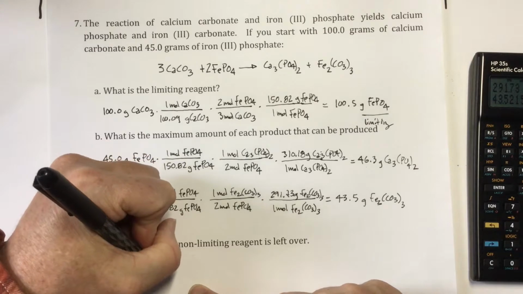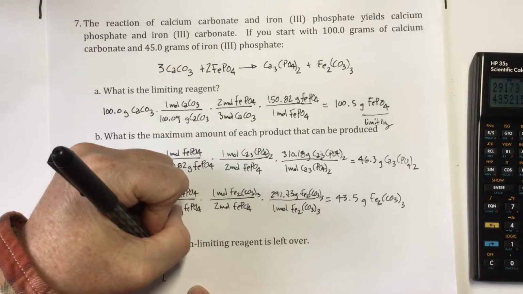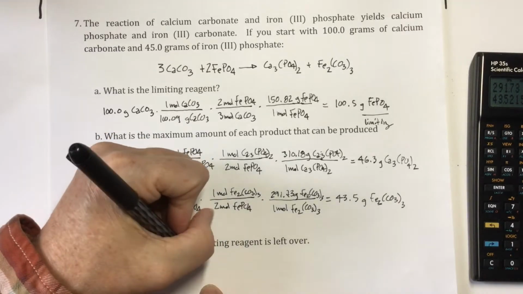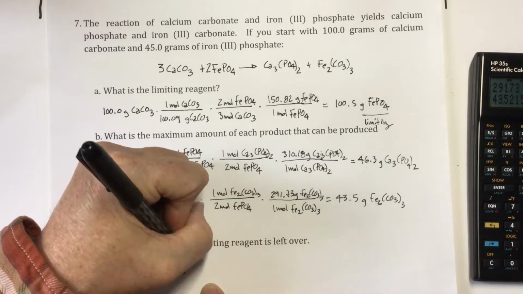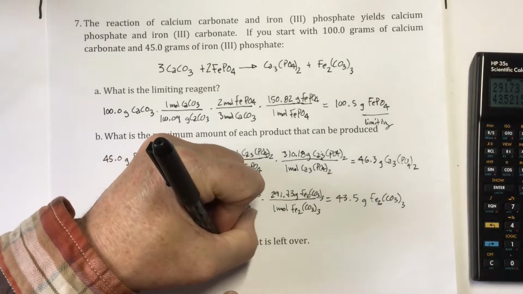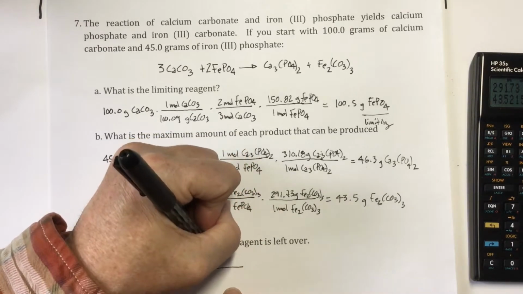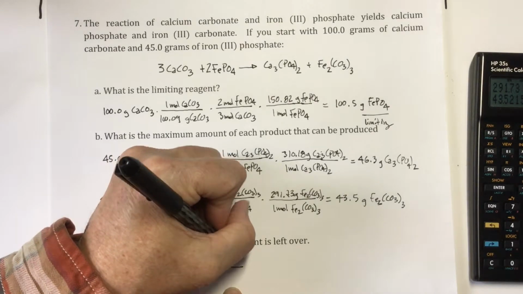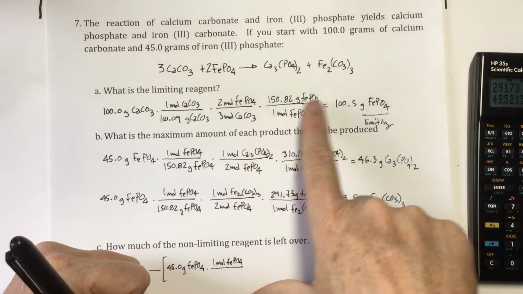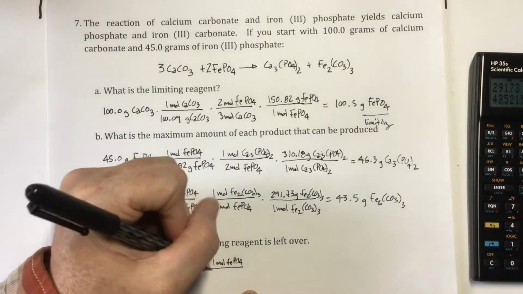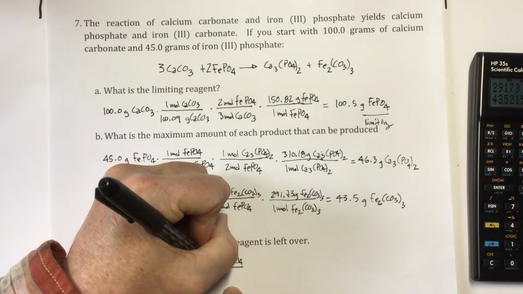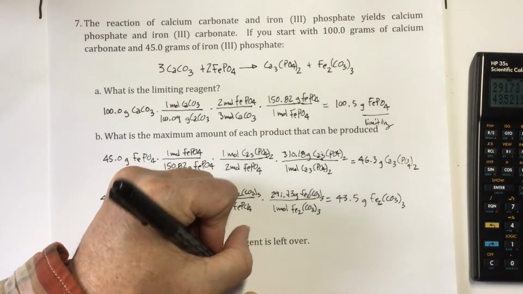So in my brackets here, I will do another stoichiometry. 45.0 grams of FePO4 times 1 mole FePO4. And I know the atomic mass of FePO4 is 150.82 grams FePO4.